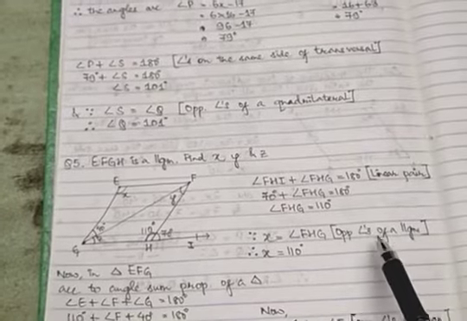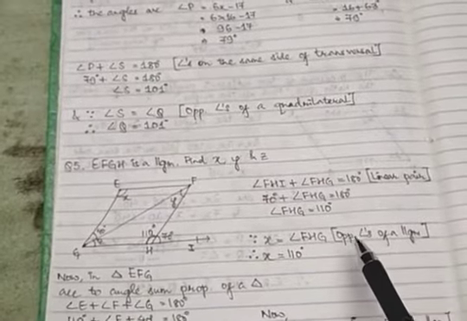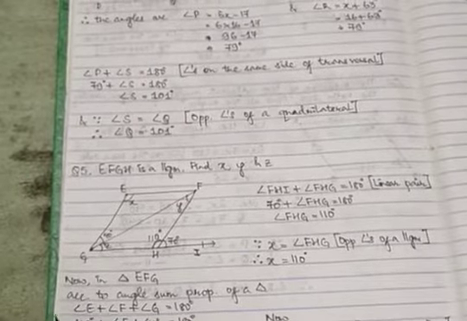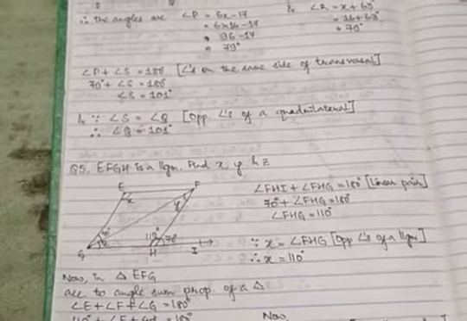As I have been telling you, the reasoning is very important. So, opposite angles of a parallelogram. See, opposite angles of a parallelogram. Okay, so far we have got the value for x.